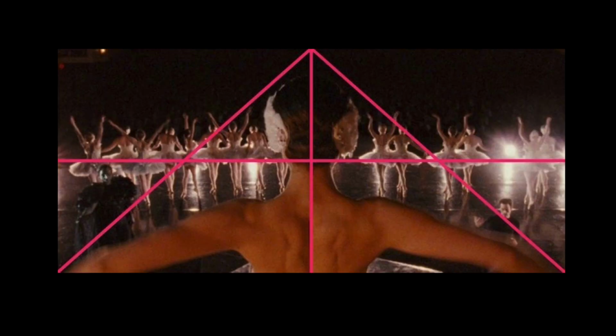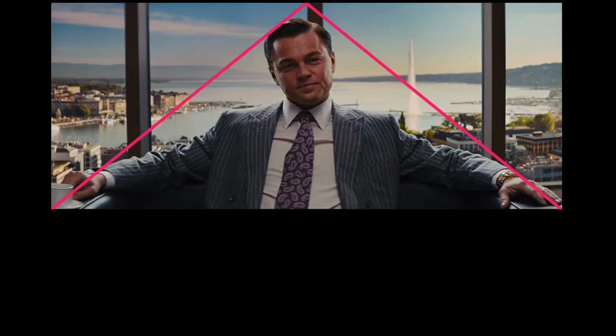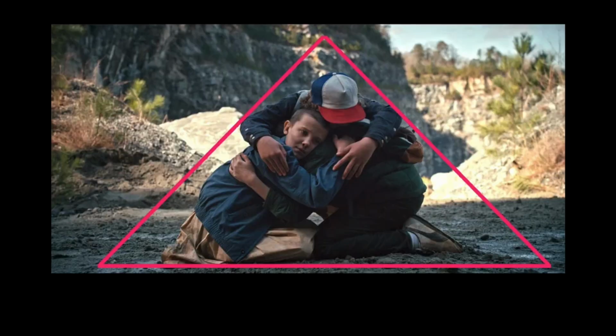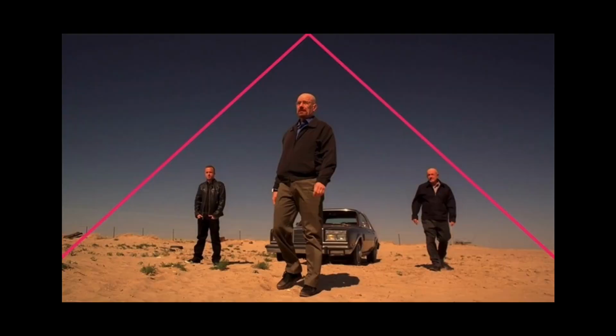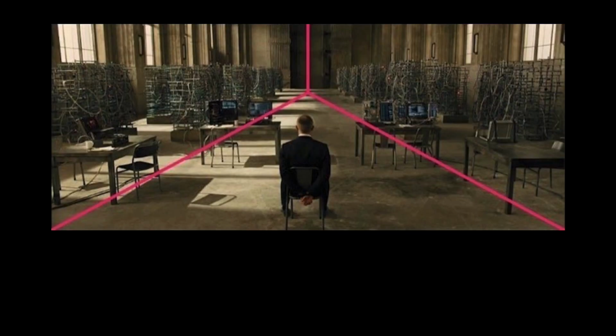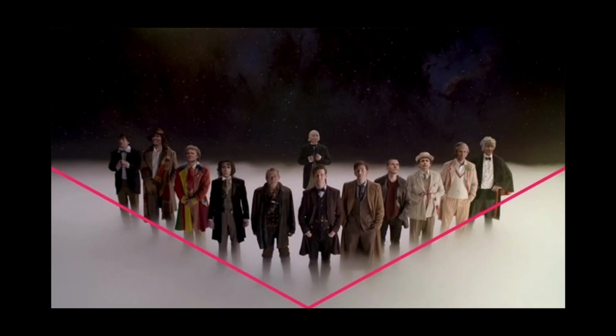Here's another triangle, another triangle, and more movie stills, many triangles. Now remember, a triangle is where the point is on the top. The V is where the point is at the bottom of the frame. Very powerful compositional element. Here we have a V arrangement, where the point of the triangle is at the bottom.